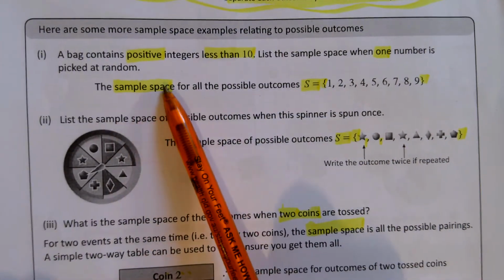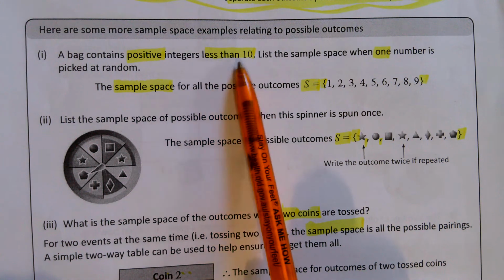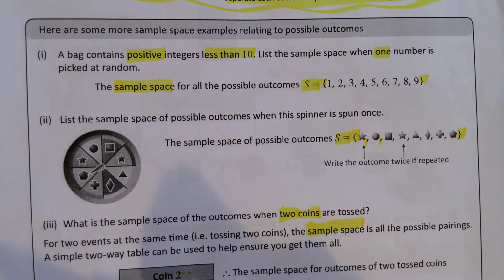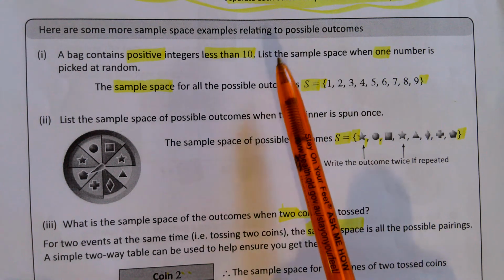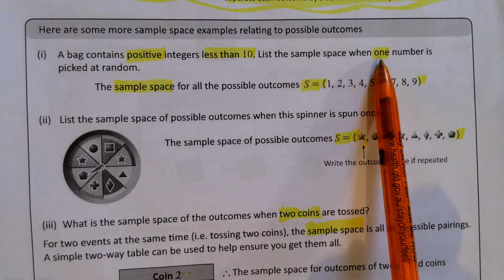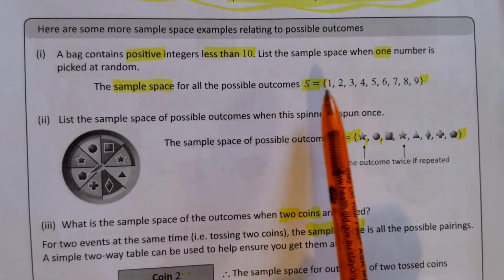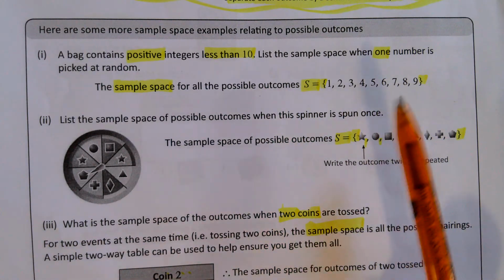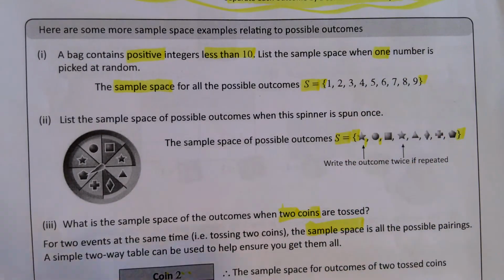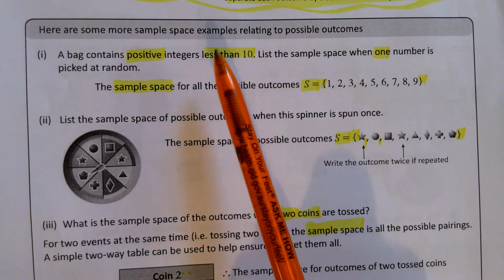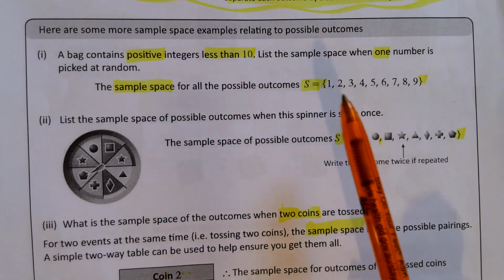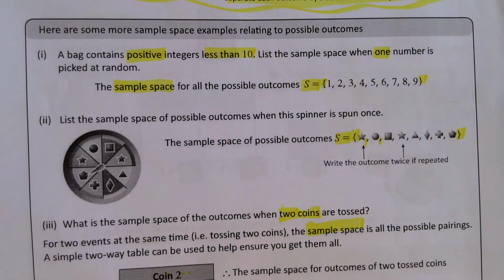So, a bag containing positive integers less than 10. Use a highlighter to help you to see the information that is very important. We need to list the sample space when one of the numbers is picked at random. Okay, so the sample space, S equals, and 1 through to 9, they are the numbers that are less than 10, and curly brackets front and back.